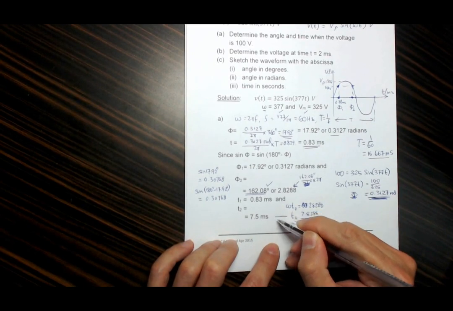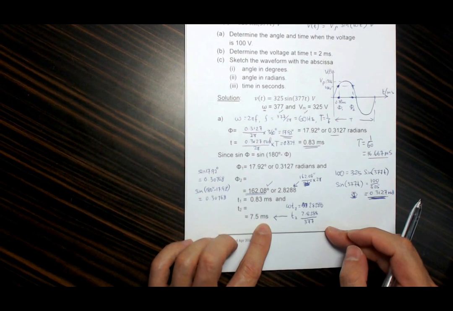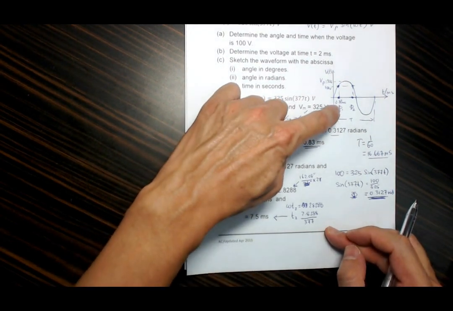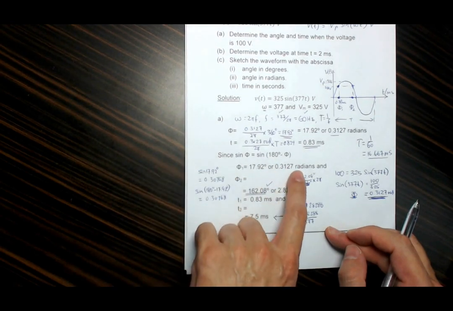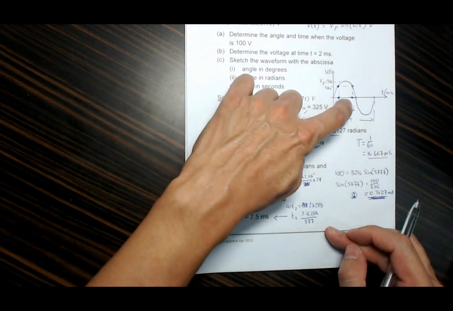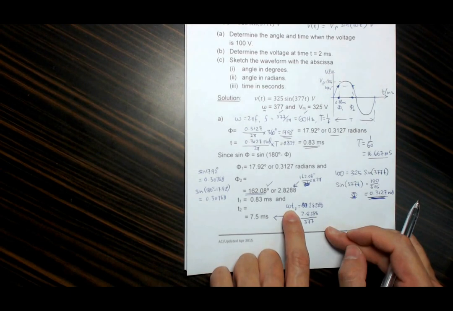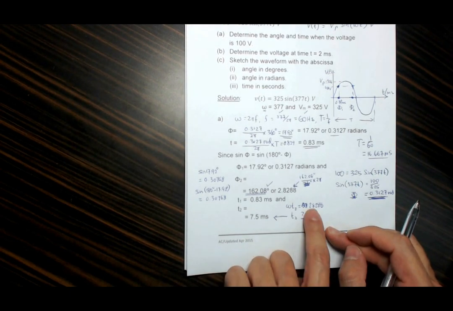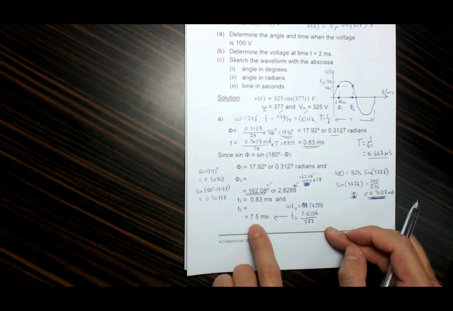That gives me 7.5 milliseconds. That means at time T1, the corresponding angle in radian is 0.3127, whereas at time T2, on this side, omega T2 in radian equals this value. From here, I calculate it is 7.5 milliseconds.